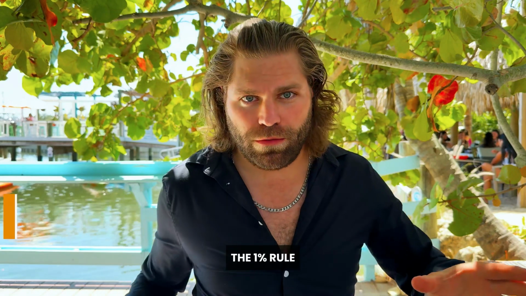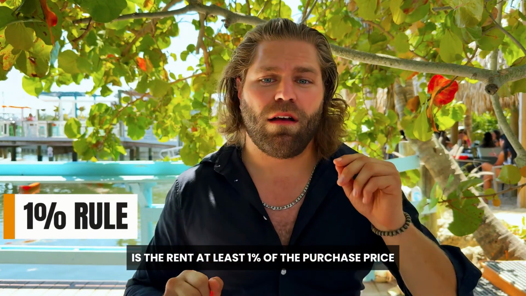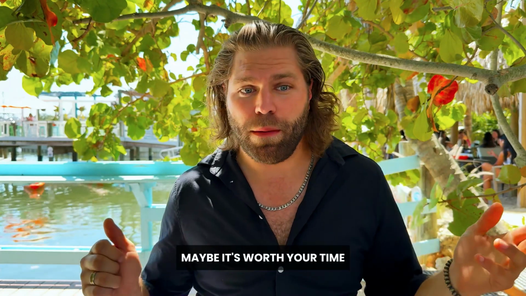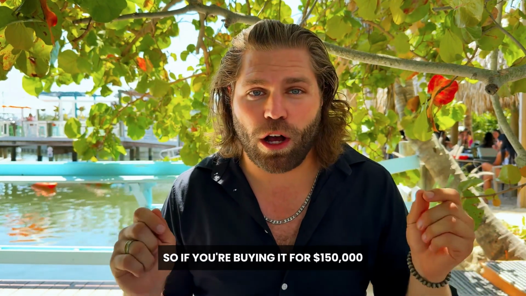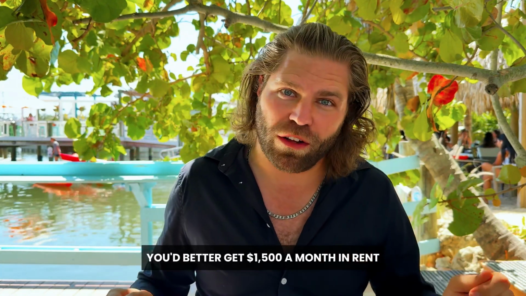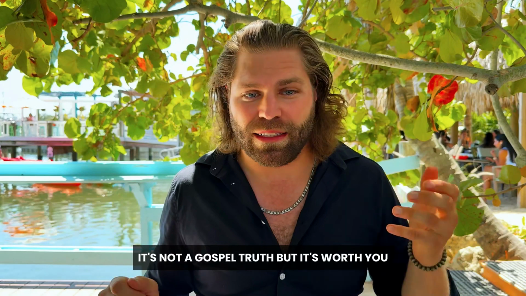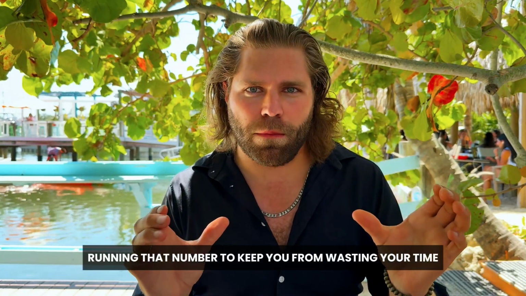The 1% rule. Ask yourself, is the rent at least 1% of the purchase price? Maybe it's worth your time looking at if it meets that criteria. So, if you're buying it for $150,000, you'd better get $1,500 a month in rent. It's not a gospel truth, but it's worth you running that number to keep you from wasting your time.